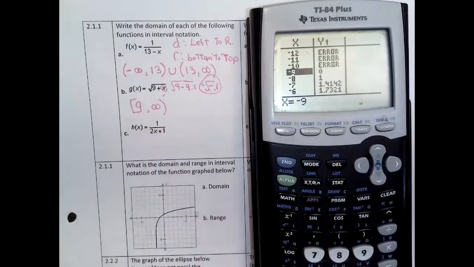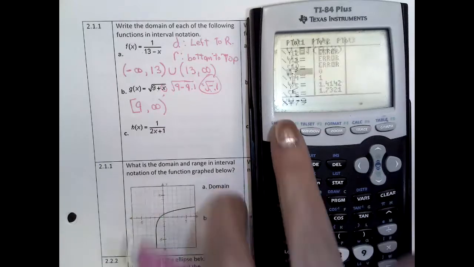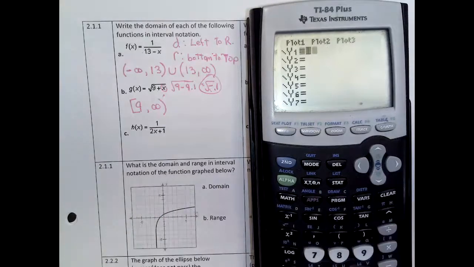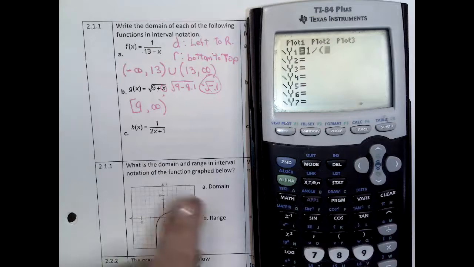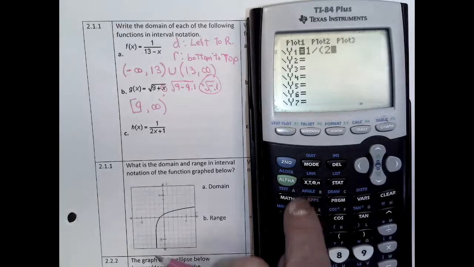Okay, so our next one is going to be 1 over 2x plus 1. So I'm going to do the same thing. I'm going to clear this out. 1 divided by parentheses, so that the 2x plus 1 is all together.